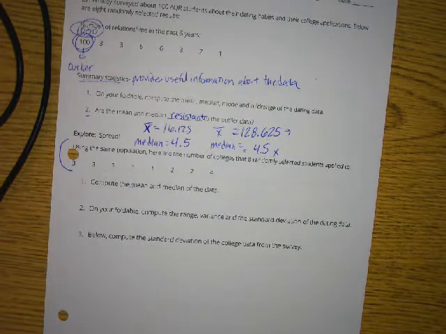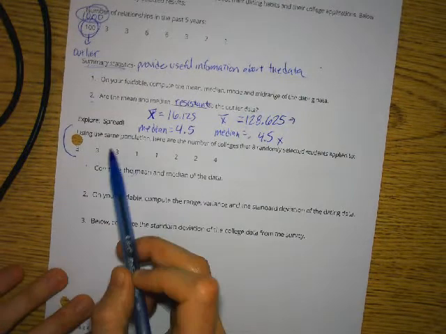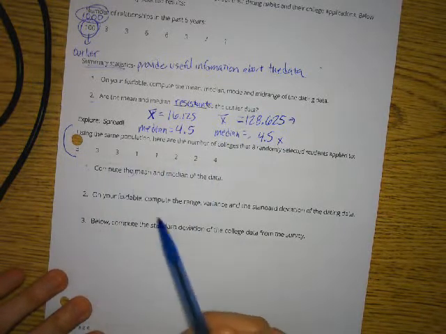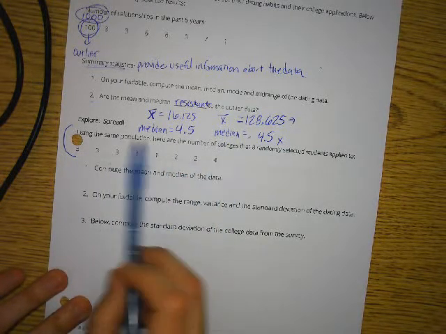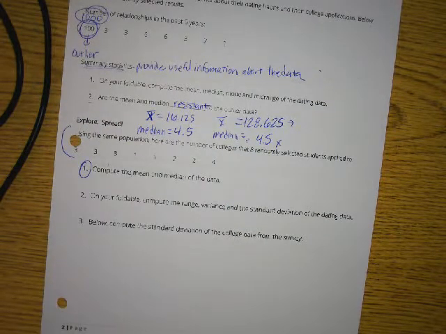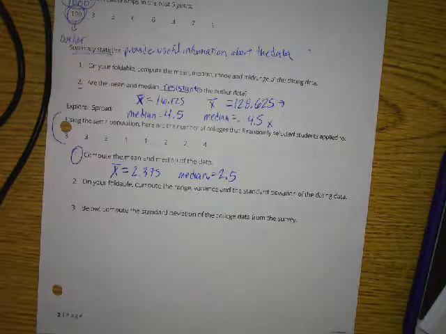On the same survey that I gave y'all last week, I asked you to write down the number of colleges that you are thinking of applying to. Here is a set of 8 data points. I want you to practice one more time finding the mean and median, and then we're going to move on to something else.